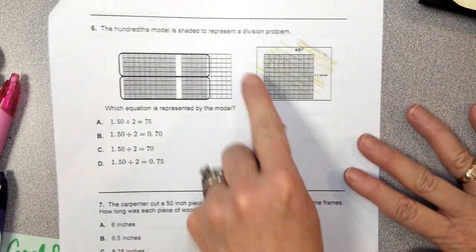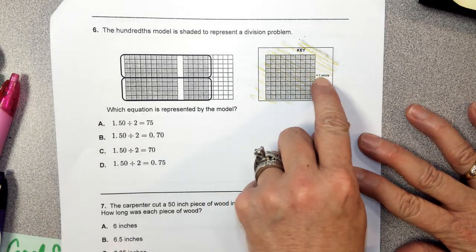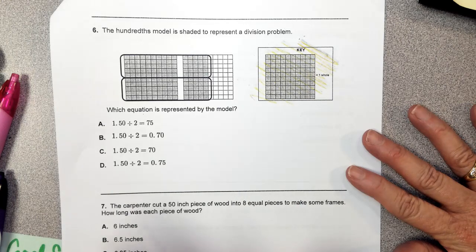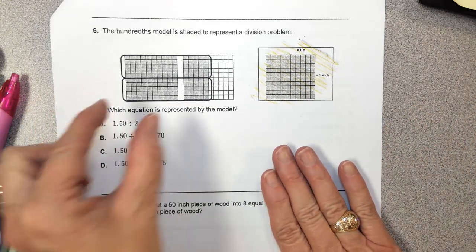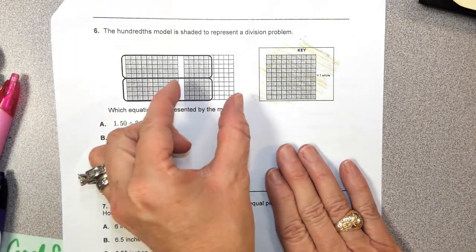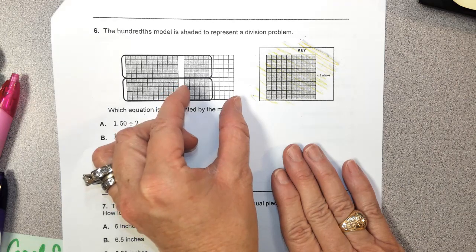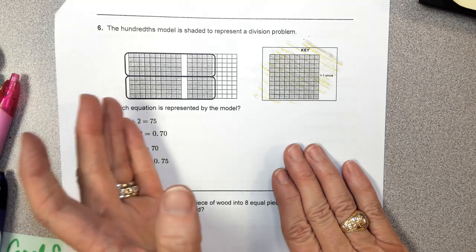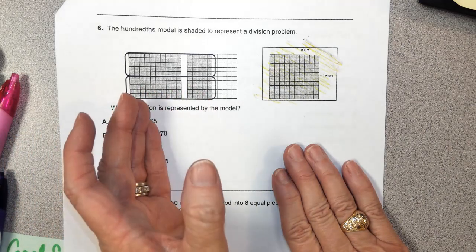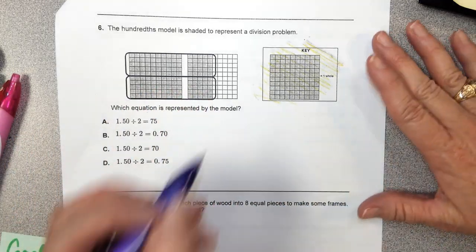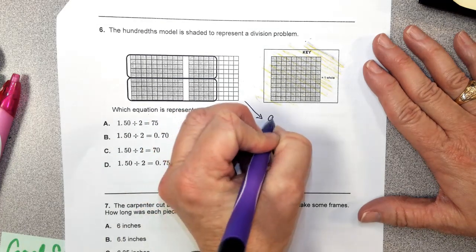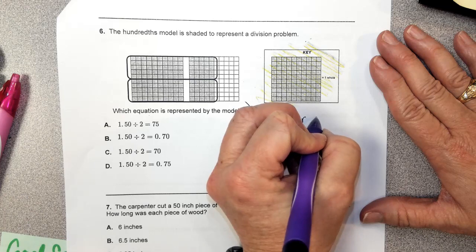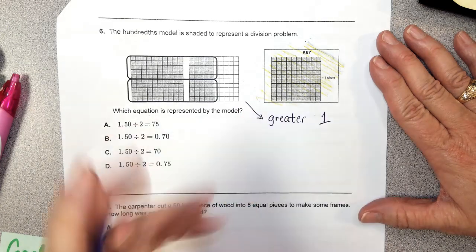The key tells me that one of these represents one whole. And so if I step back and look at this, I not only see one of those, but I see another one as well. So I know that I'm looking at a model that is greater than 1. So I'm just going to write a little bit of notes right here. This model is greater than the number 1.